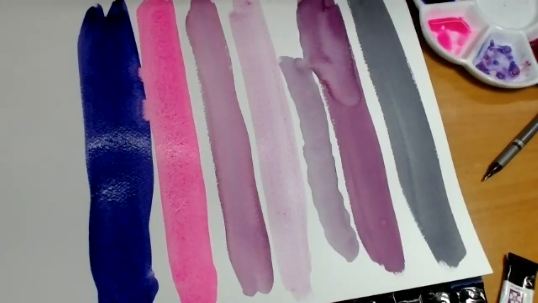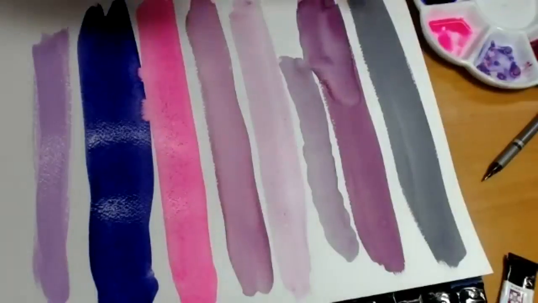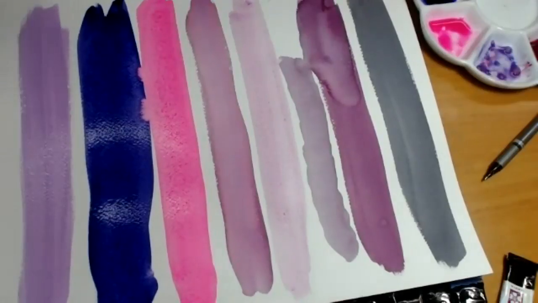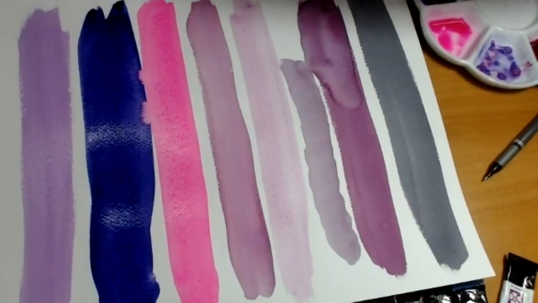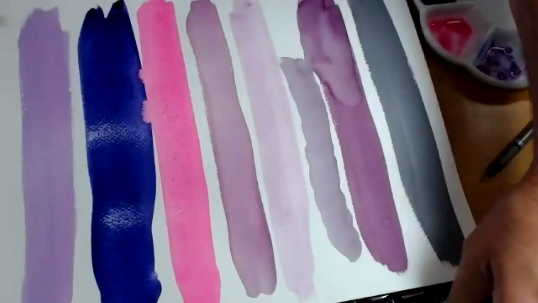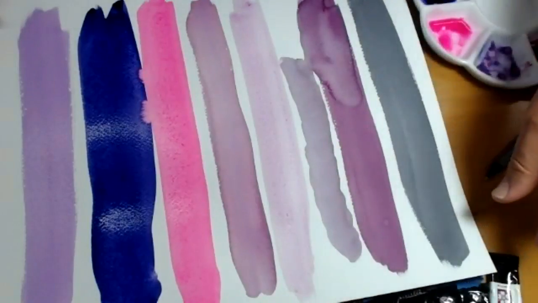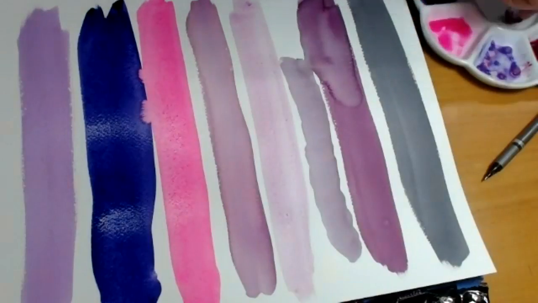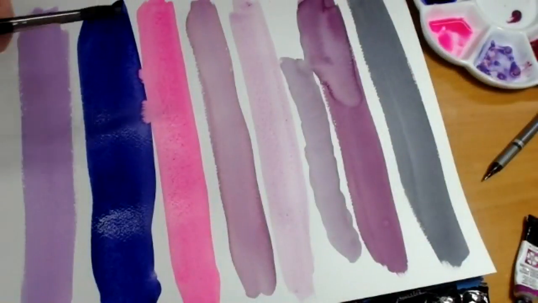Last one here. This is wisteria. Pink and cobalt violet. So Jennifer asked to mix opera pink and cobalt violet.